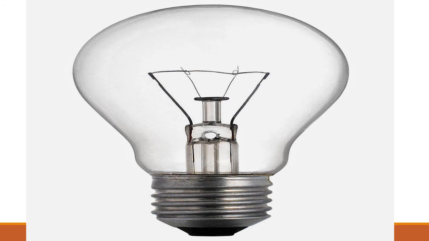Can you observe the tungsten? It's a very thin coil made up of tungsten. Can you observe the filament? Yes, the filament is a very thin coiled wire made up of tungsten, and tungsten is a kind of metal.